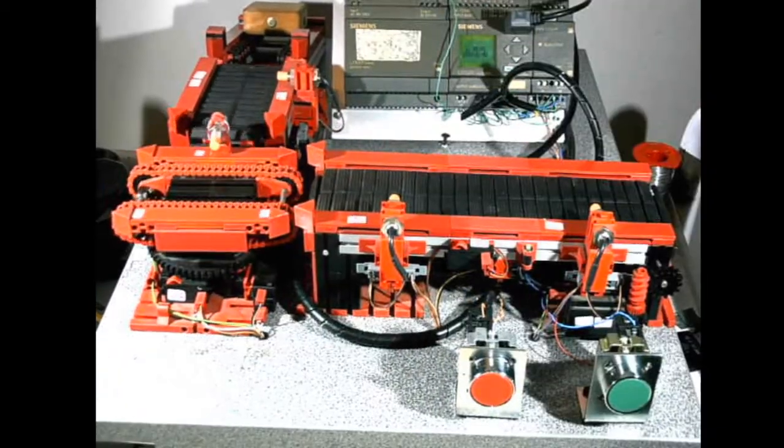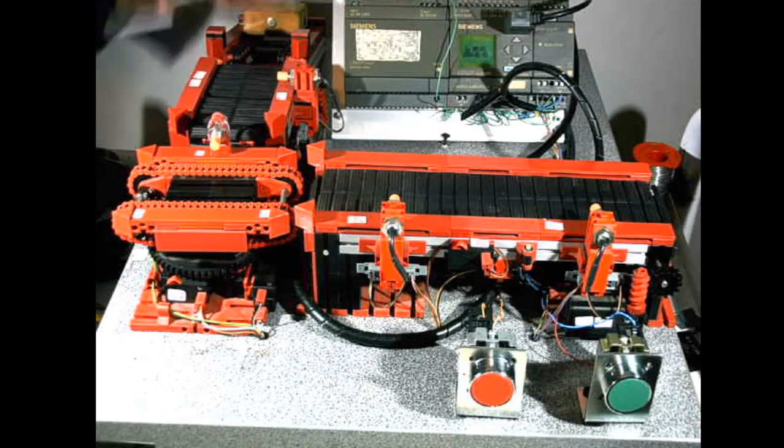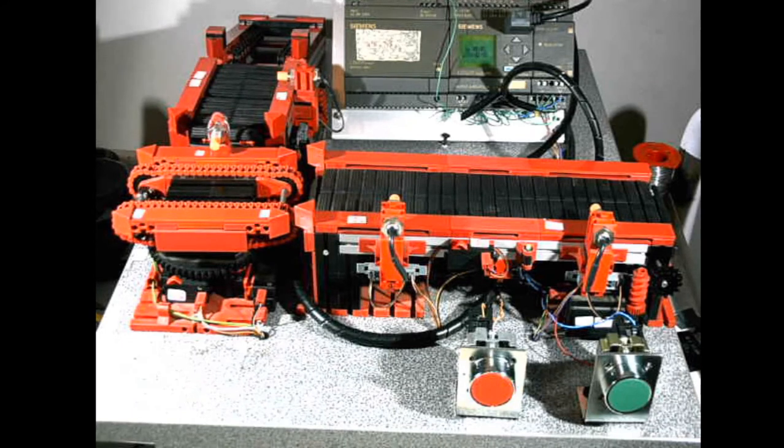See? Perfect. Then this one needs to be stopped by the infrared. It was stopped by the infrared.